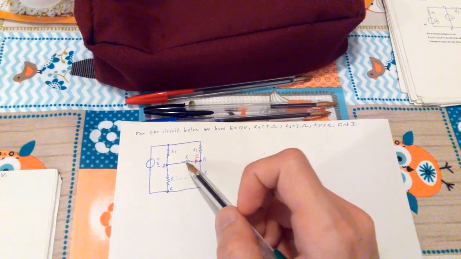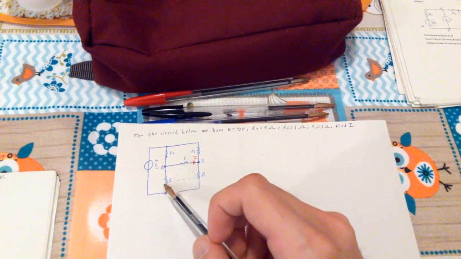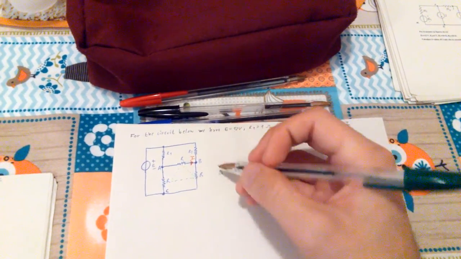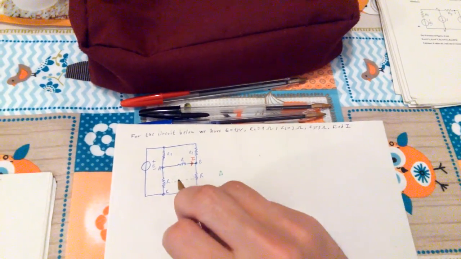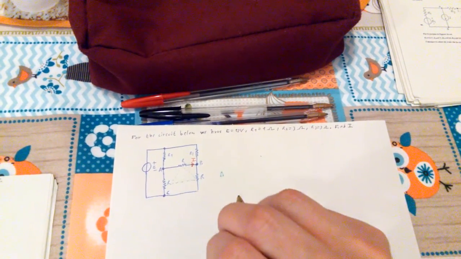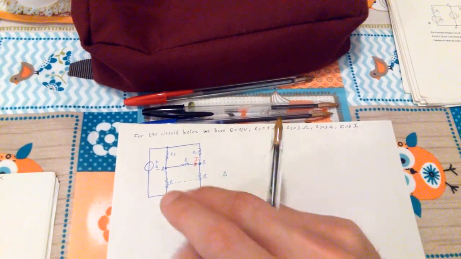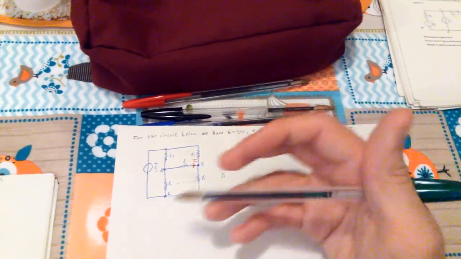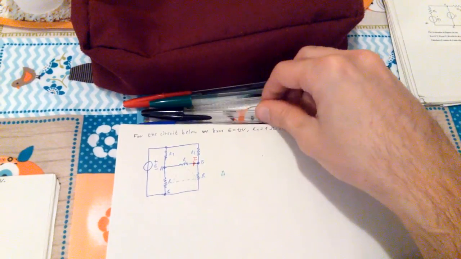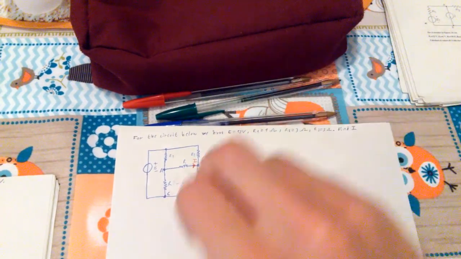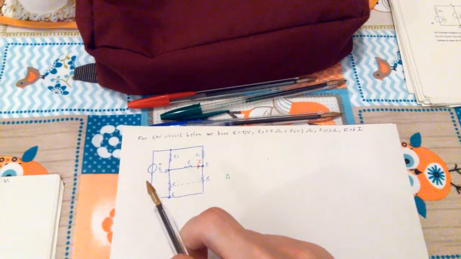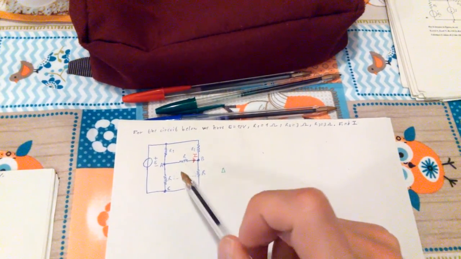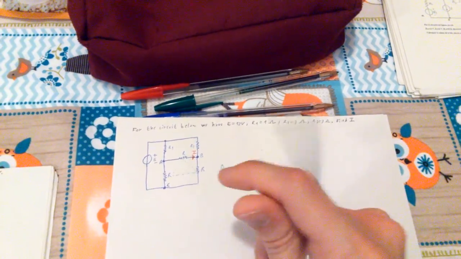Sometimes they also call this delta, because the delta symbol is just like a triangle. So sometimes they call this delta, but I'm just going to call it triangle or delta. It's fine either way. I like triangles. Anyway, so this is a triangle.